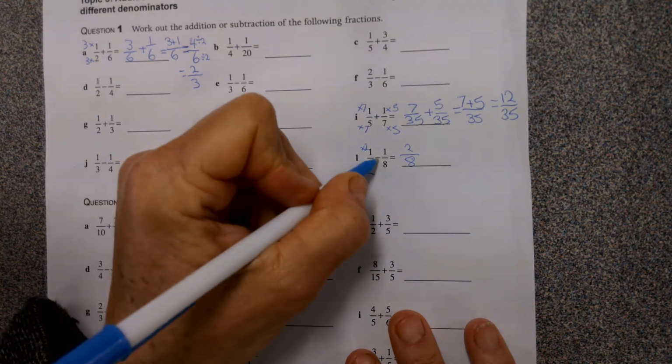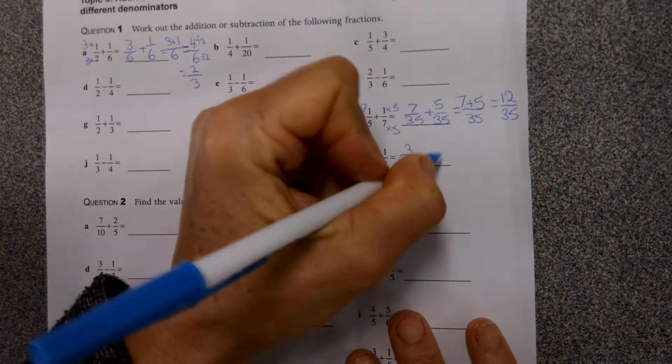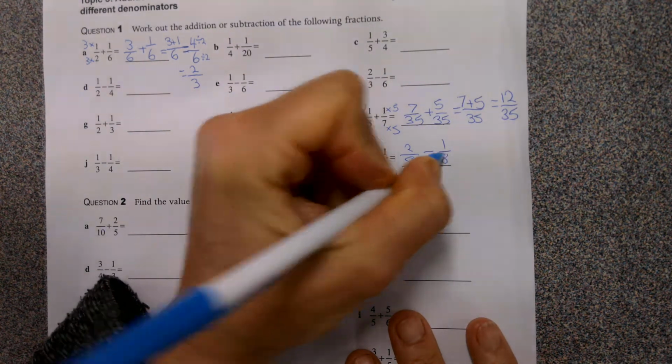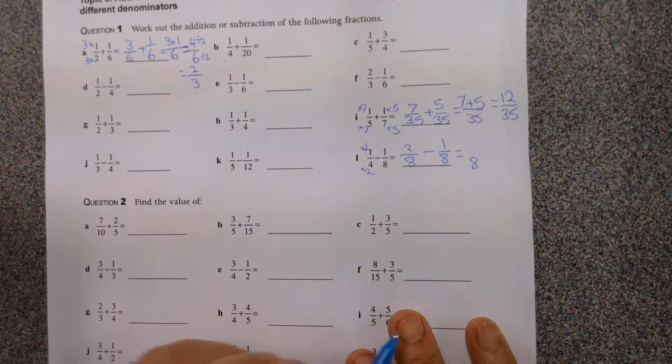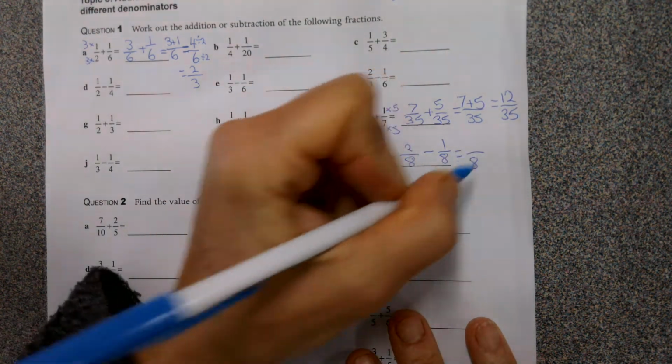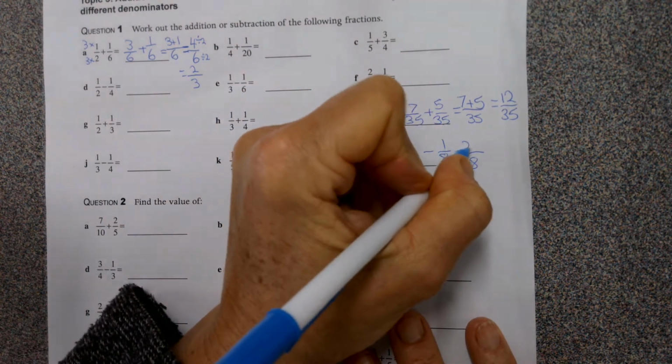Then we subtract 1/8. They now have the same denominator. You can write that down, which is 8. And we can subtract the numerators, 2 minus 1.